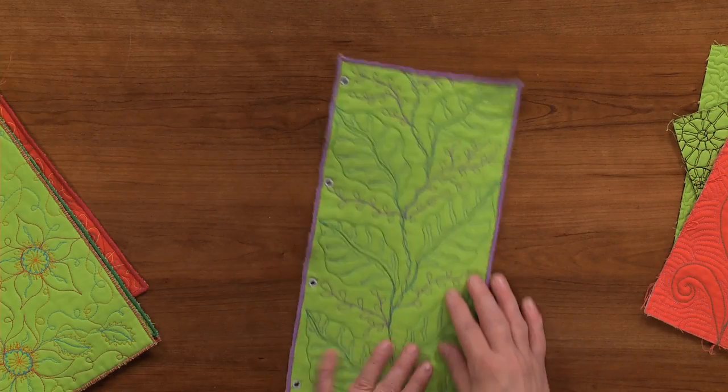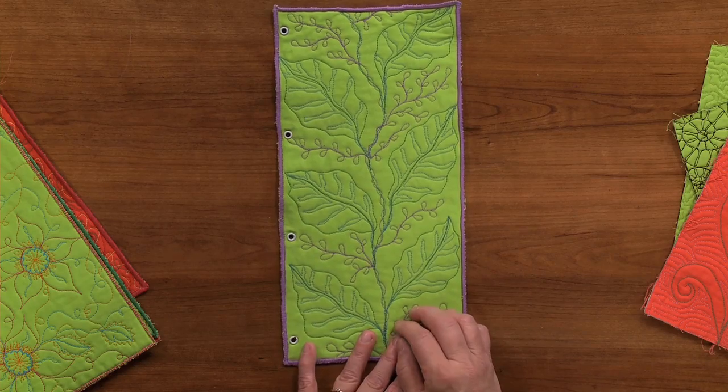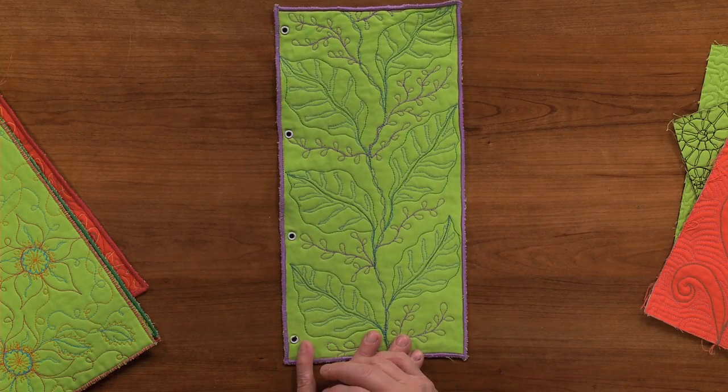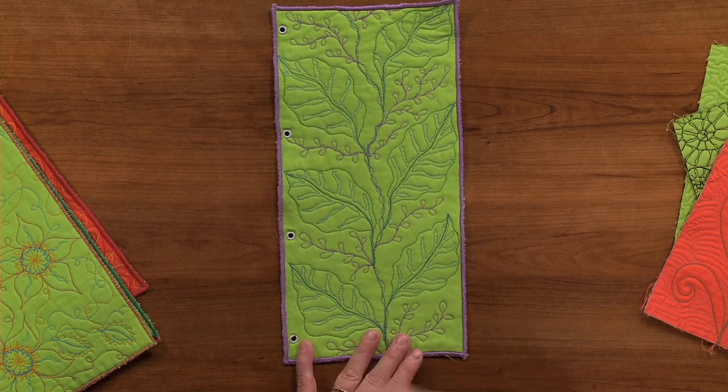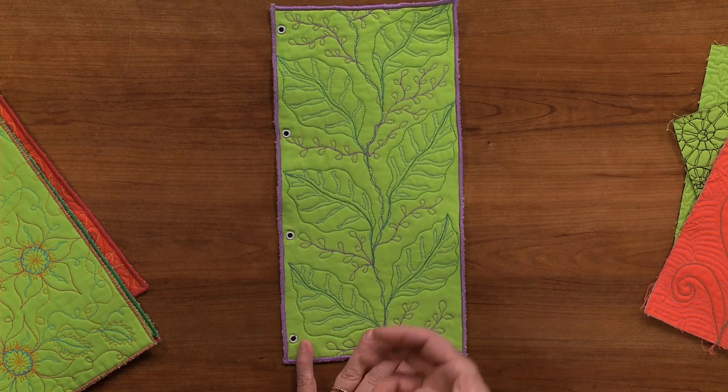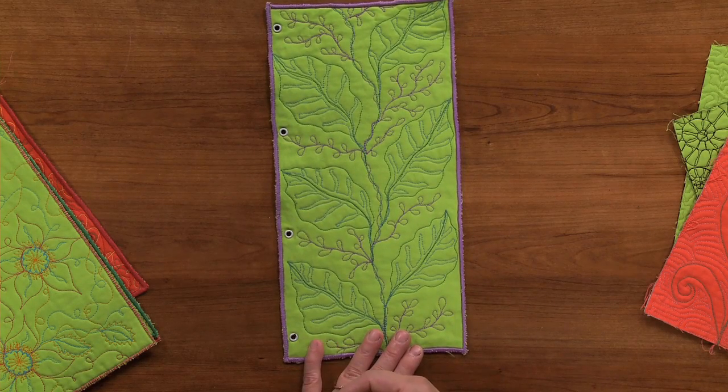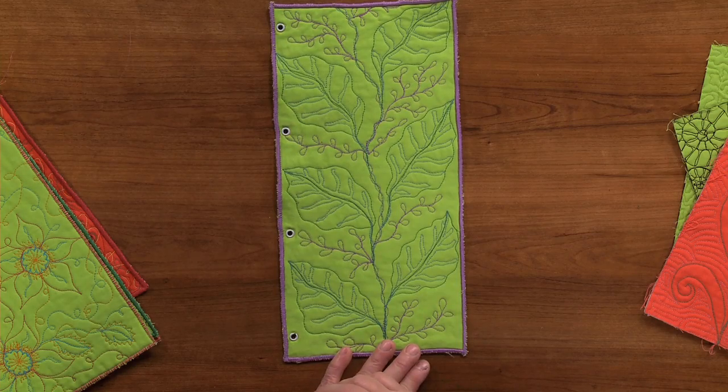On this piece, my fabric was very bright and intense, this wonderful yellow-green. And so I knew that I needed to add some contrast in there to really get you to be able to see the wonderful design. And this has a 3-color change.